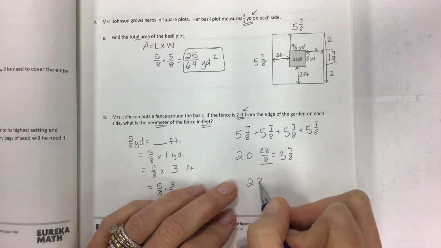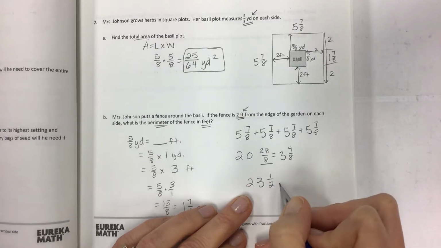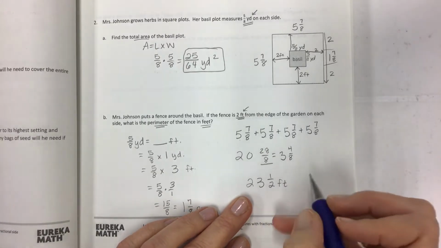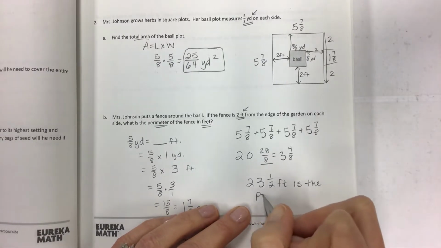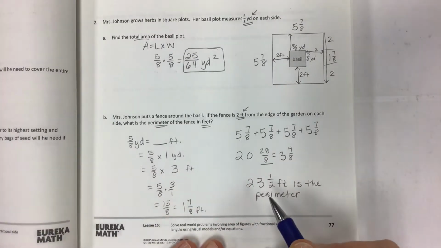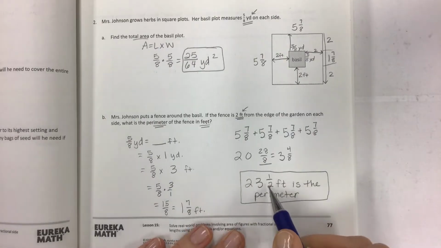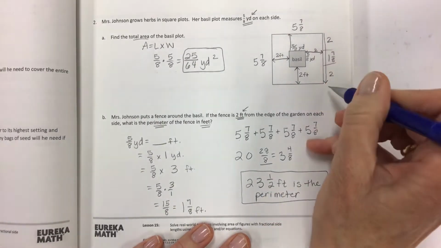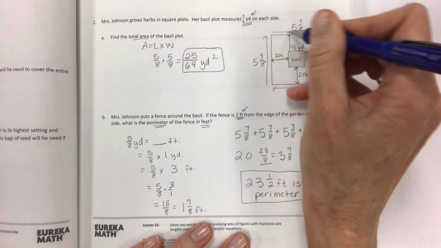And change the 4/8 and label it with our units. And this is going to be the perimeter. Okay. It's not feet squared. It's not feet cubed. It's linear units. It's going around in one direction. You can think of it as going around and around and around.